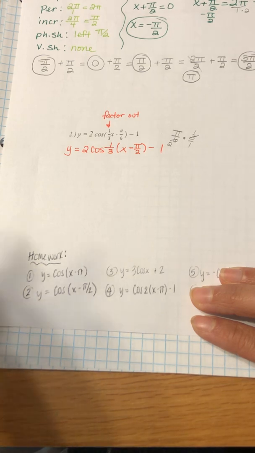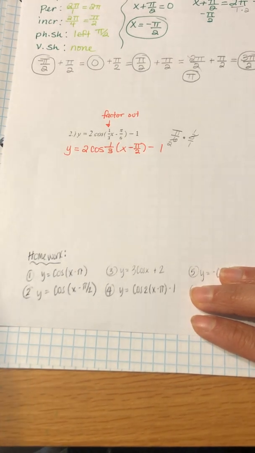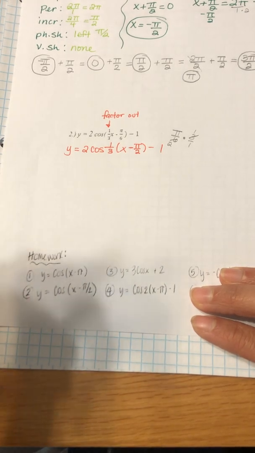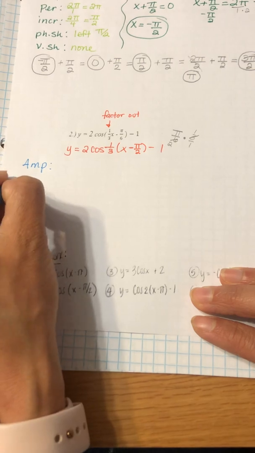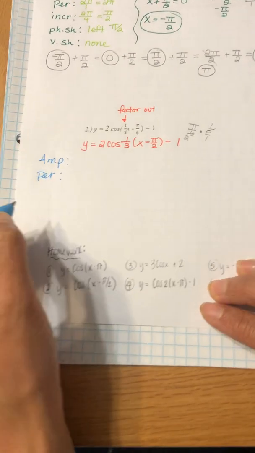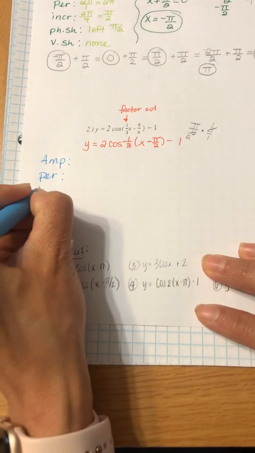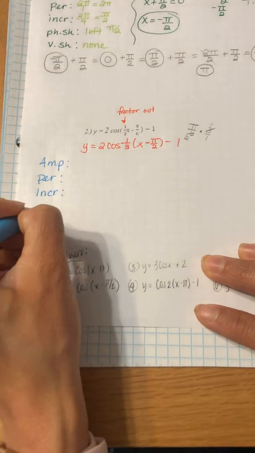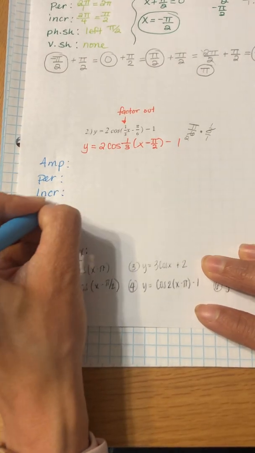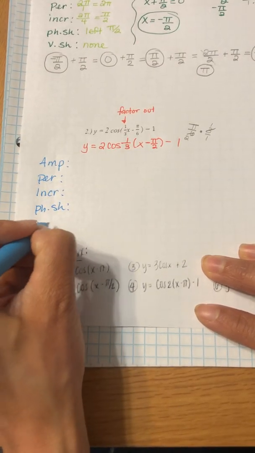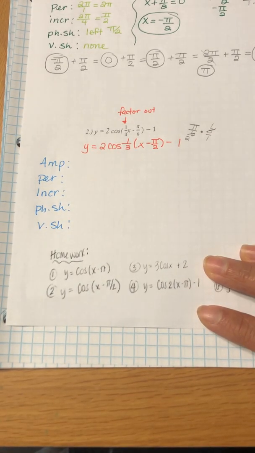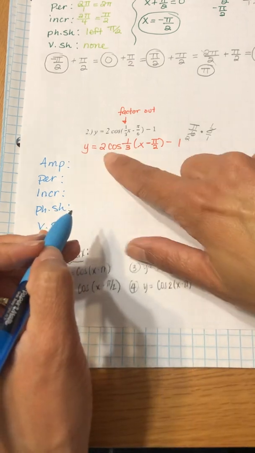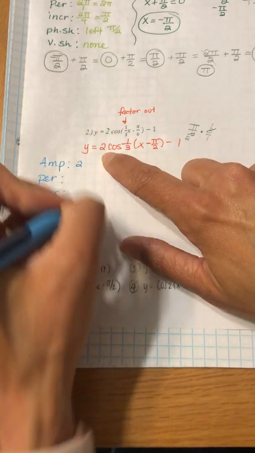So now we have this ready to go, and we can make our list. So I'm gonna start with the amplitude. So we need amplitude, period. We need our increments. We need the phase shift, the vertical shift, and those are my 5 things. Okay. The amplitude in this case, the A value is a 2.